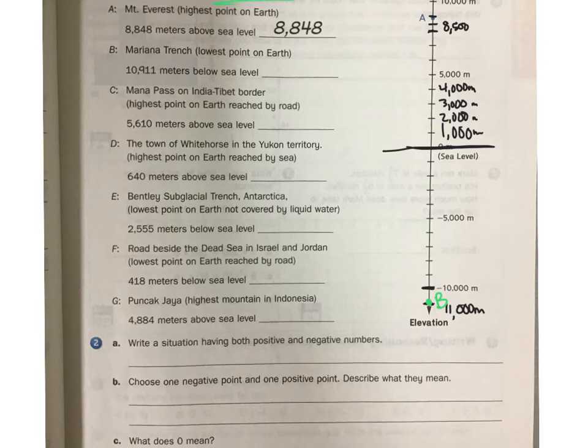Notice it says plot and label each of those. My third one, okay, oops, and I'm sorry, I should have rewritten that. So we write that as, if we want to describe it as a number, it would be a negative 10,911. That negative tells me it is below sea level, below 0.